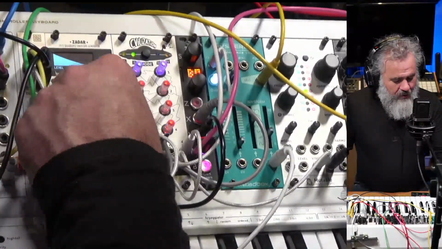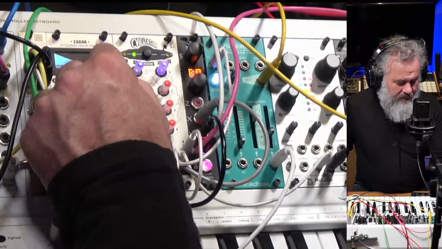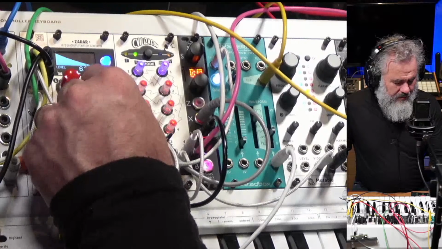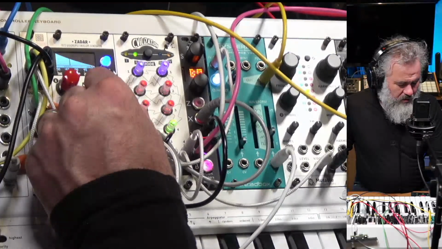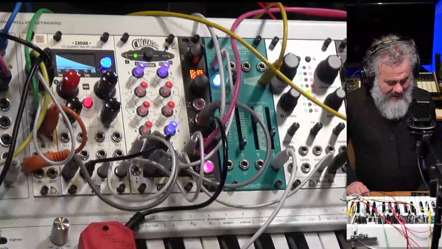Okay, drop the voltage down. Make it run a bit slower. Drop the voltage more. Okay.